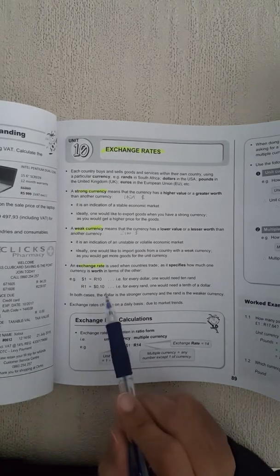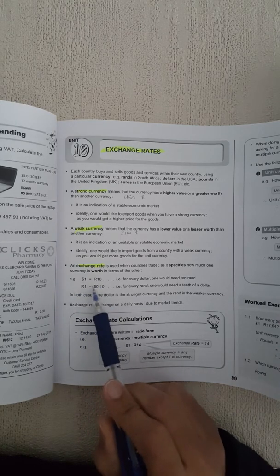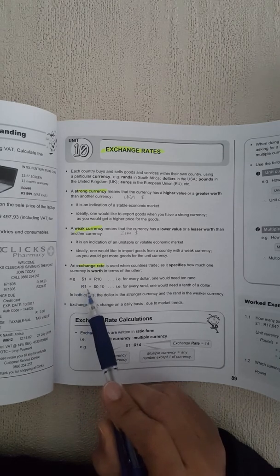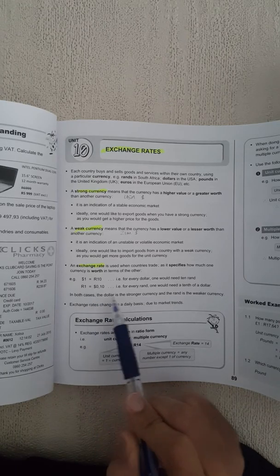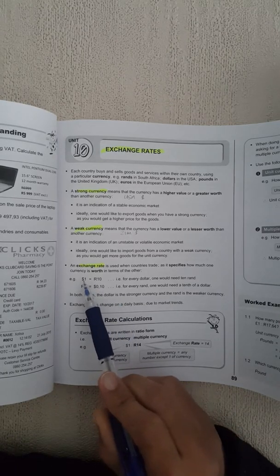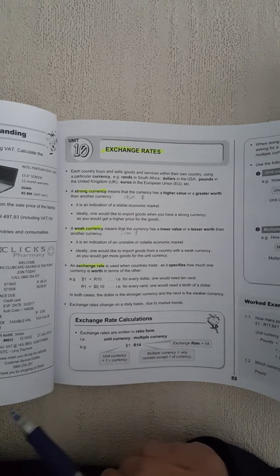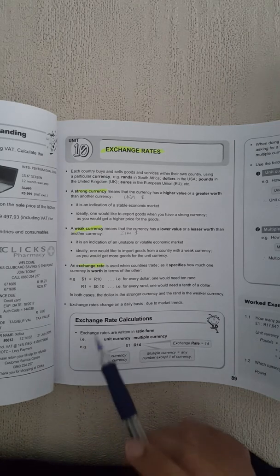So when you go to the USA, for every 10 rands you're going to get $1. So if you write it the other way around, for 1 rand you're only going to get $0.10. So you can see that the dollar is stronger than the rand, because $1 is equal to 10 rands, and you have to know how to calculate your exchange rates, and that's what we are focusing on.